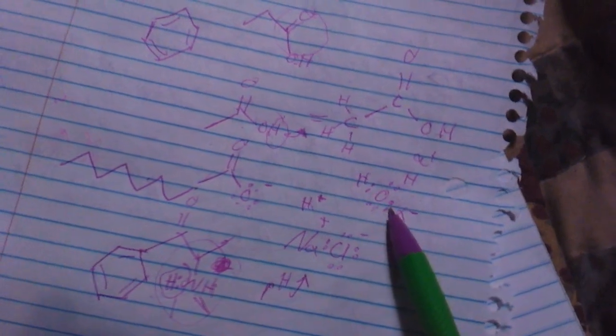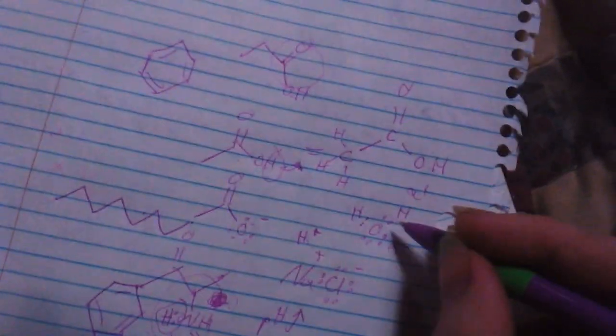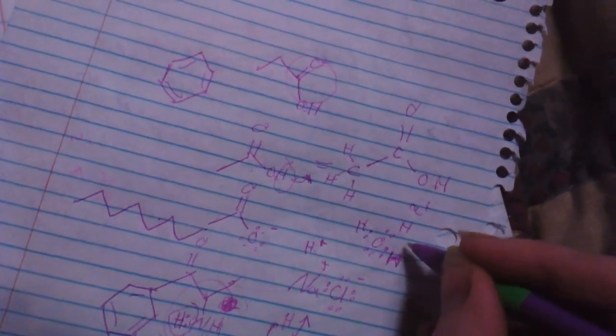Remember on the last sheet how I showed you the water is H2O. Well, this oxygen has two unbonded electron pairs. That's negative. So in an acid, that can attract another hydrogen and become H3O plus. And that's what happens in this situation. The same way as a base.